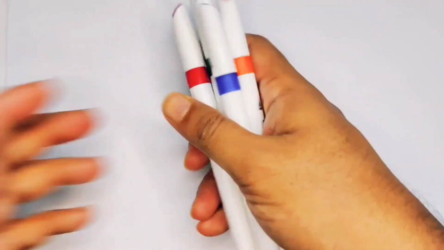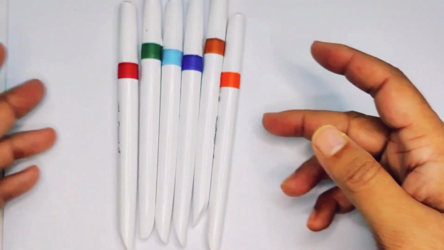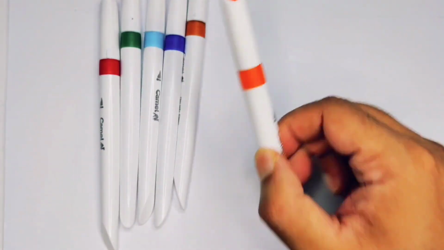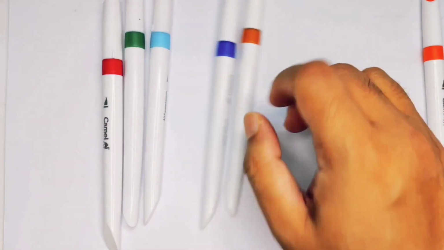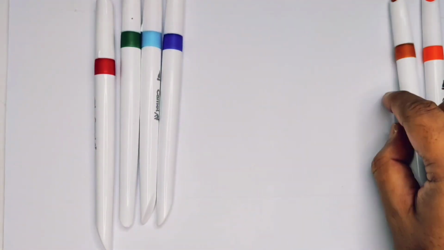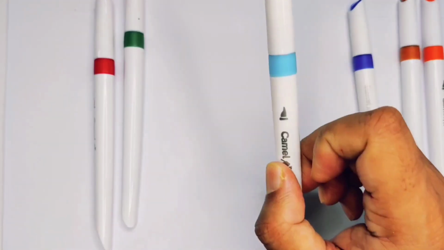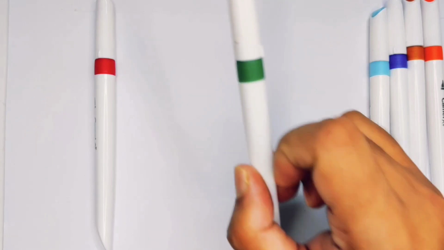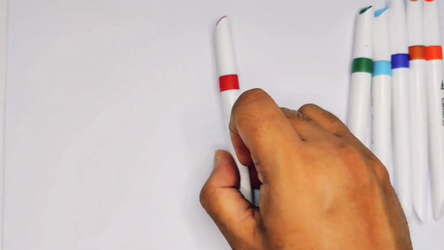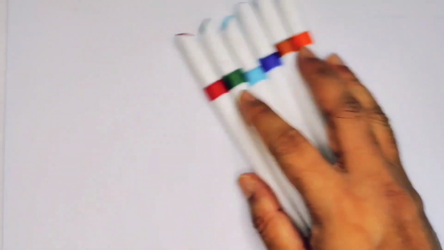Hello kids, first learn the colors. This is orange color, this is brown color, this is blue color, sky blue color, green color and red color.